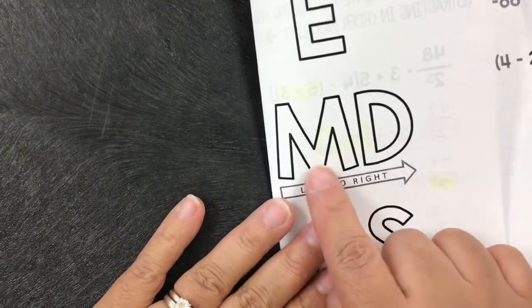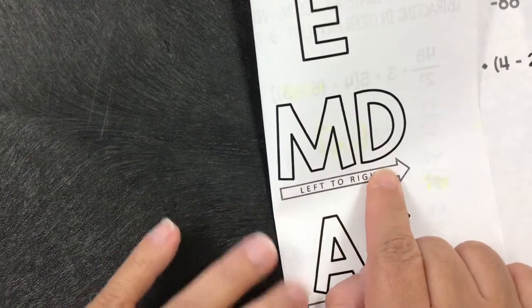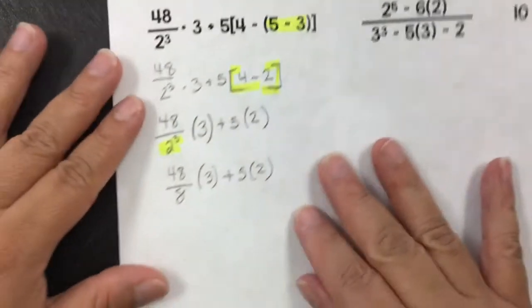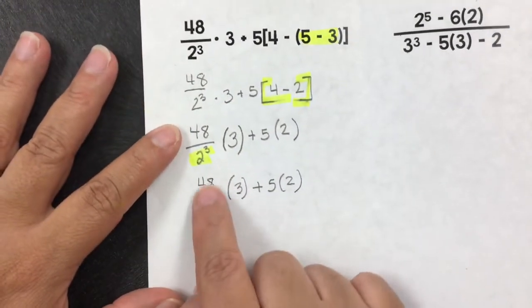The next part is multiplication or division. You have to read it from left to right. So right here we have this division first.